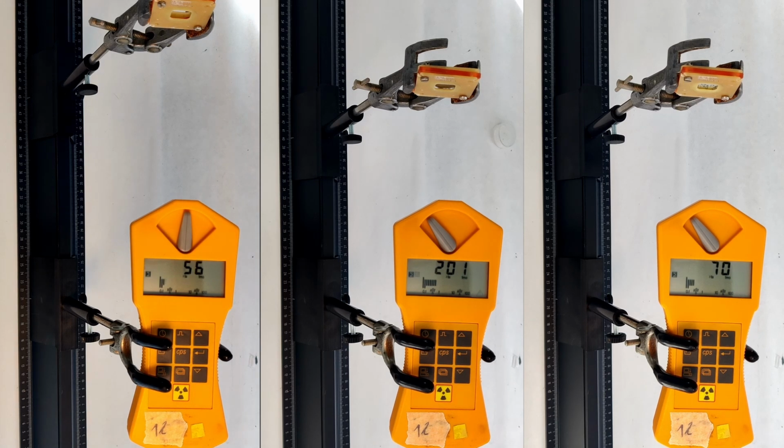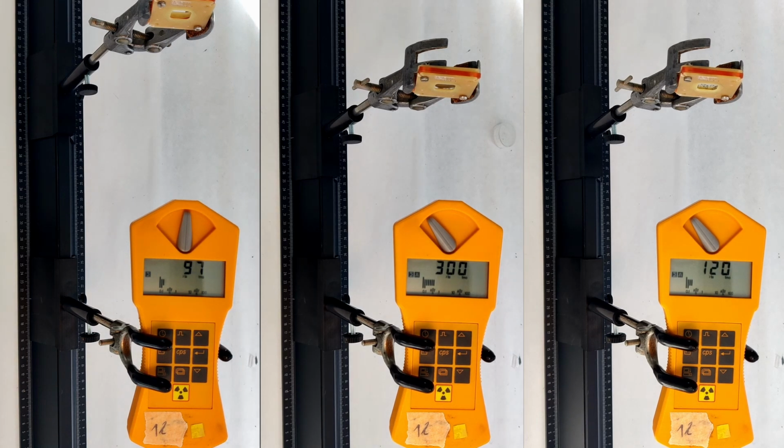As we can see during the measurement of carbon-14, the Gamma Scout recorded a number of pulses that does not deviate significantly from the background count. However, with strontium-90, there is a distinct rise in the number of recorded pulses.